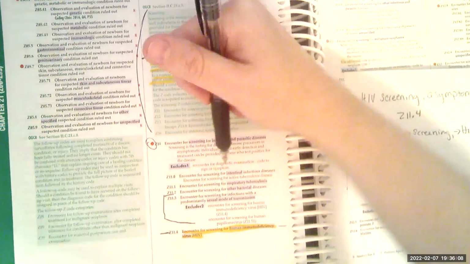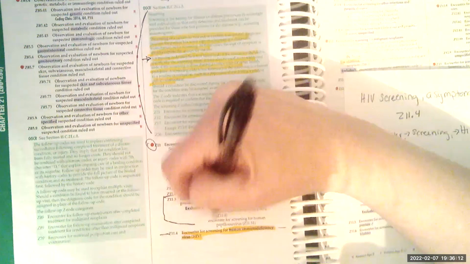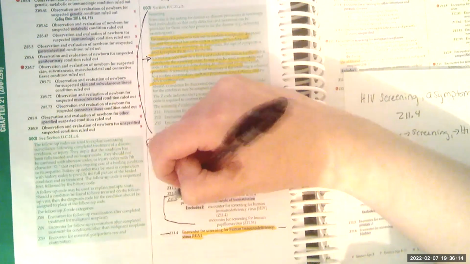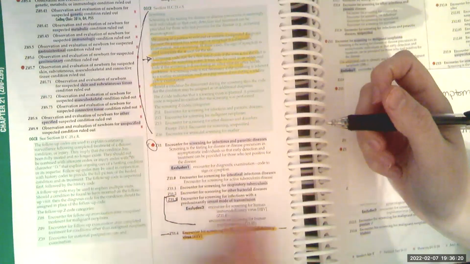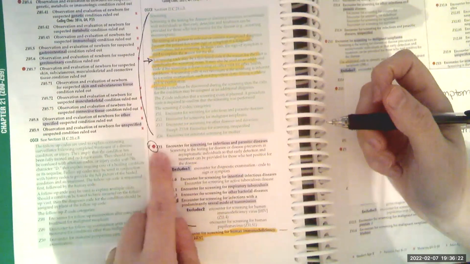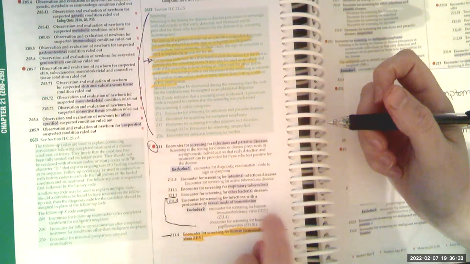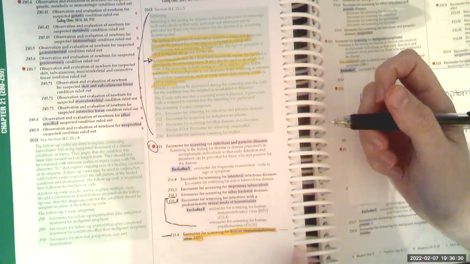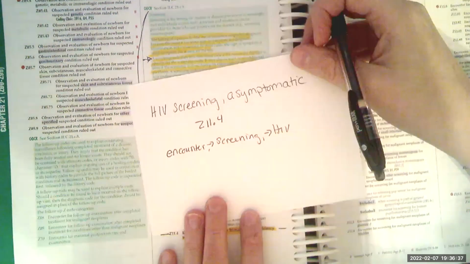We're doing a screening. And then this Excludes2 note applies to Z11.3. I don't know if you guys have seen that before, but sometimes there'll be an excludes note in a more specific code rather than right here at the top. But if that is the case, it's only applying to the code directly underneath which it sits, okay? So it's not going to apply to Z11.4. There's no additional guidance here, so we're going to go ahead and use Z11.4.